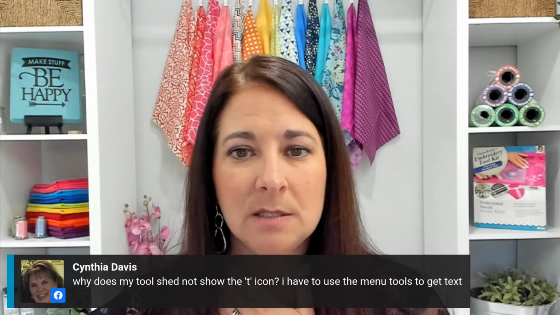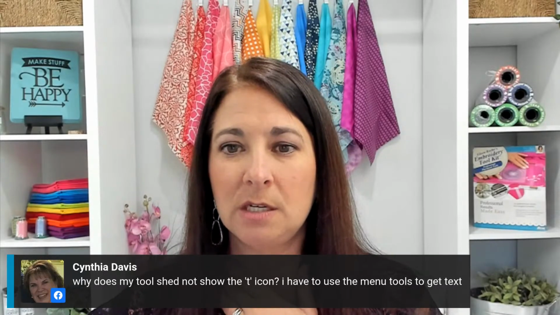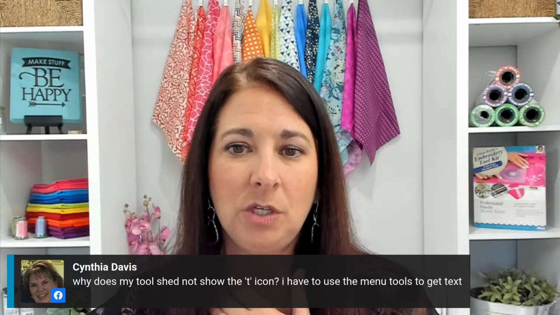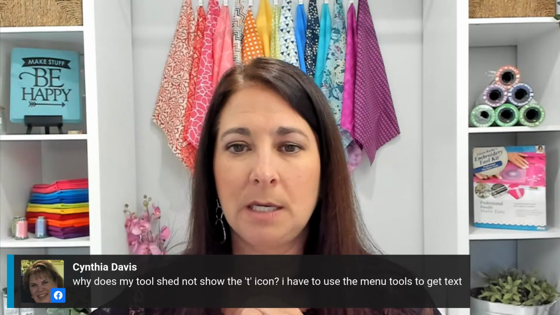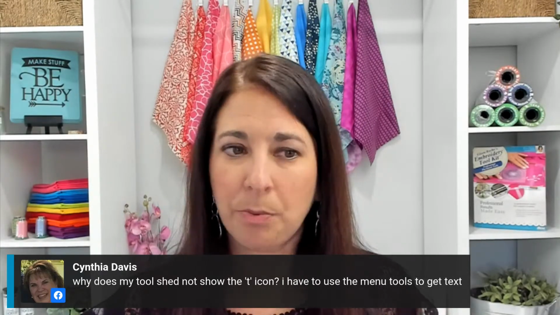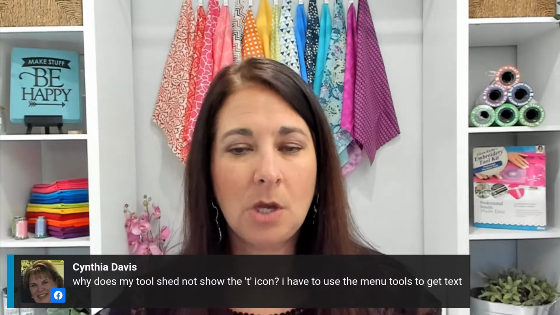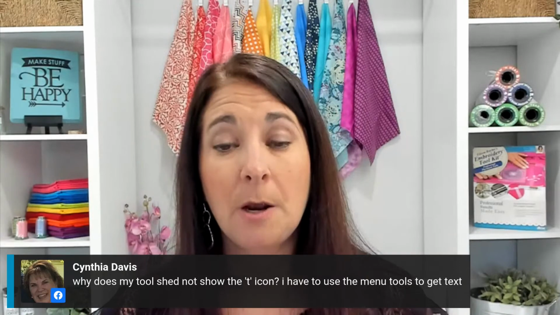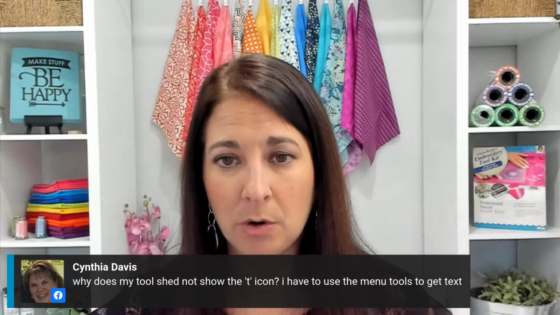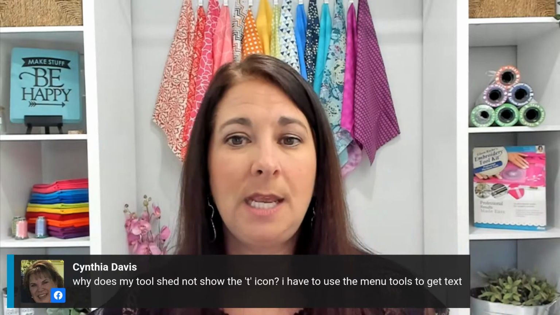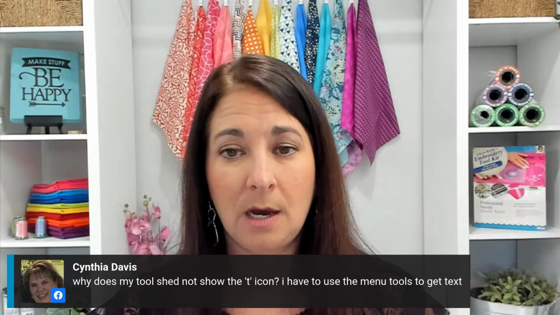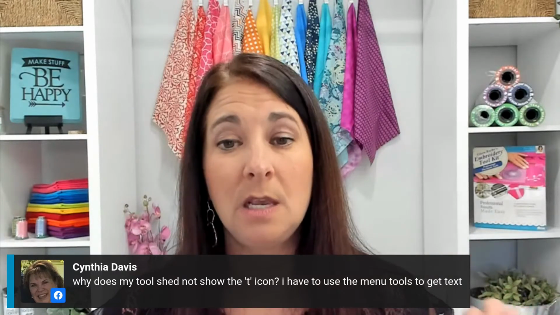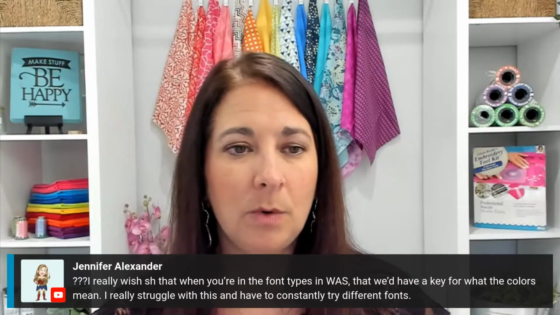Cynthia Davis says, why does my tool shed not show the T icon? I have to use the menu tool to get my text. Depending on which program you have would depend on whether or not the text tool is there. But if you do have any of DIME's programs that have the text tool, you should see a text tool icon on the toolbar with the icons. If you don't, try changing the default view. When I go back into the software, I'll show you how to change the default view. That would help with that.